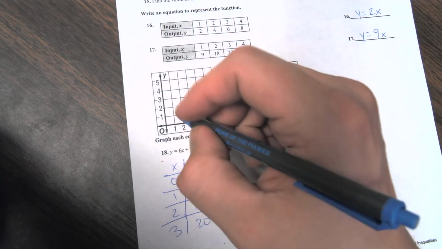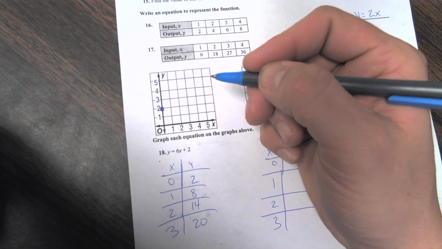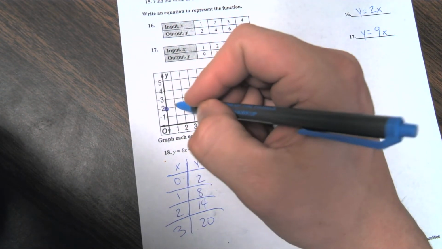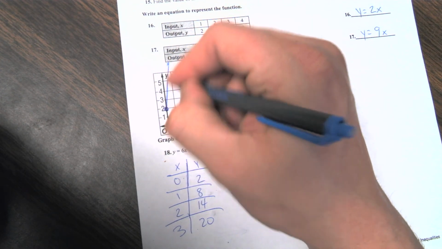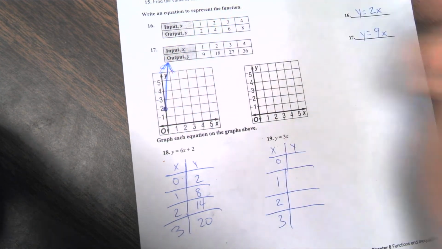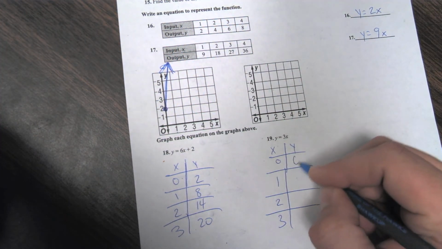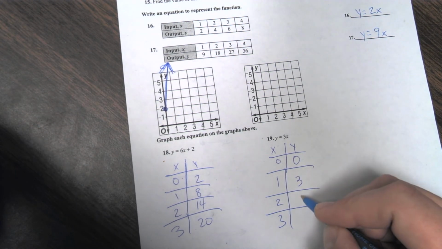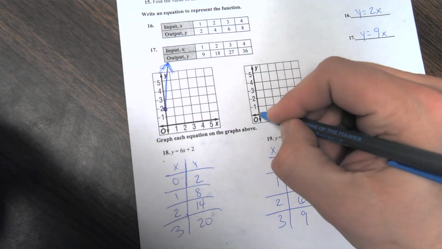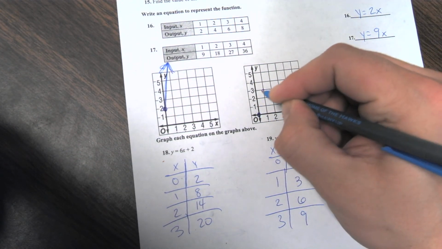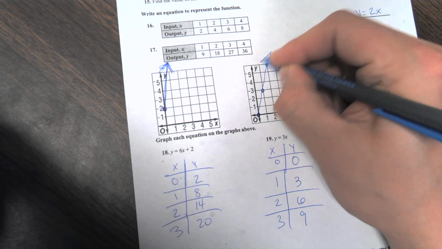So the only one that's going to fit on here is this one right here. Because 18 is not going to fit. So it's going to go up about right here. Okay, so then we do the same thing for the next one. So 3 times 0 is 0. 3 times 1 is 3. 3 times 2 is 6. 3 times 3 is 9. So we have 0, 0, 1, 3, 2, 6. We just connect the dots.